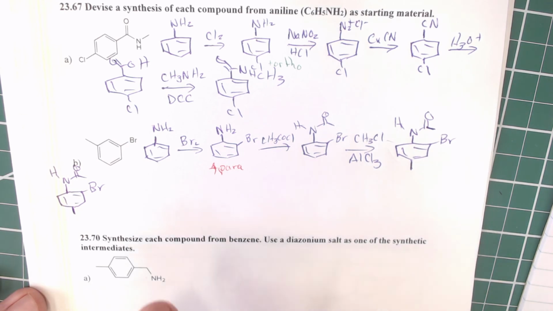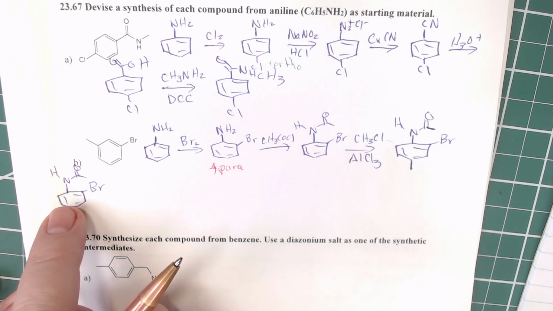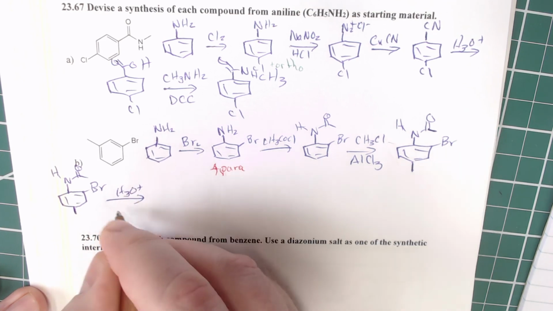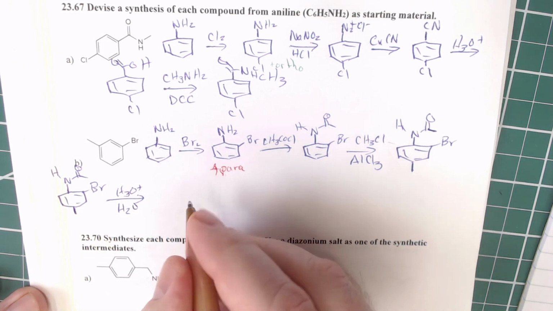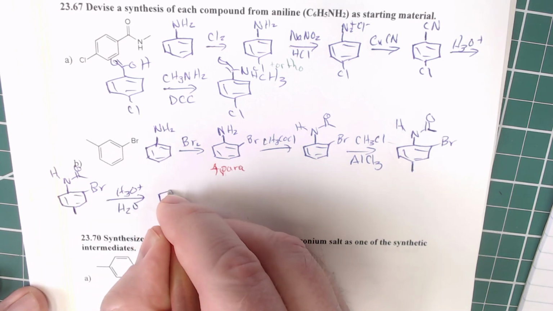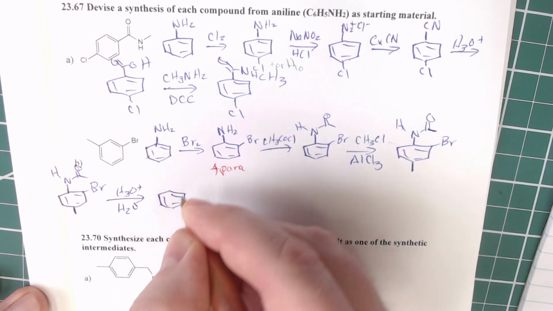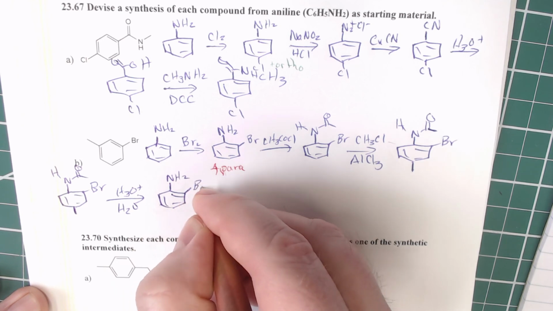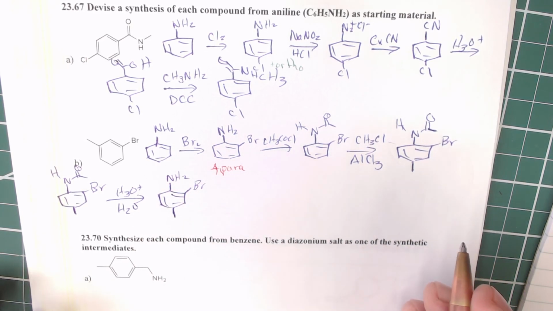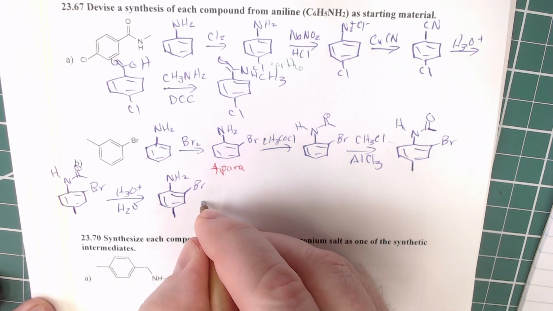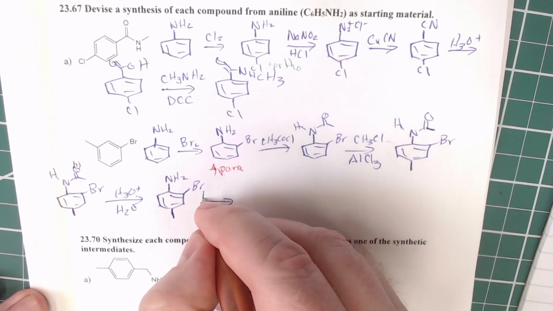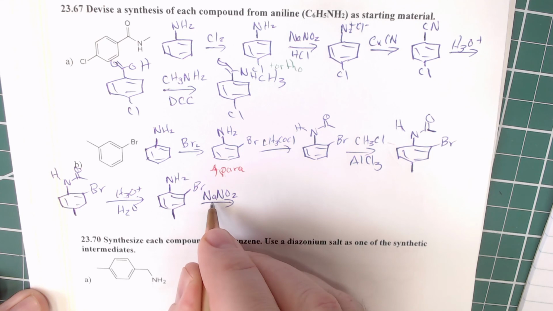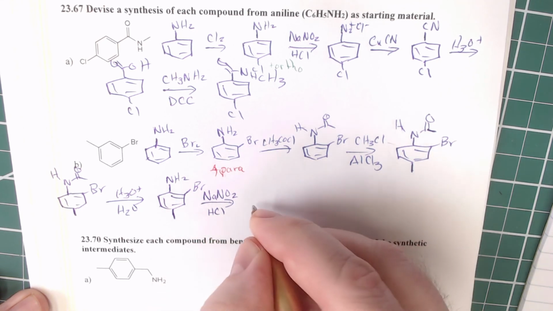All right, we can now hydrolyze this, and we could do it as either acid hydrolysis or base hydrolysis. I'm just going to write it down as acid hydrolysis. So that acid hydrolysis would give us the aniline. All right, and then this we could convert into the diazonium salt using our diazotization conditions, where we have, let's see, the sodium nitrite and HCl.